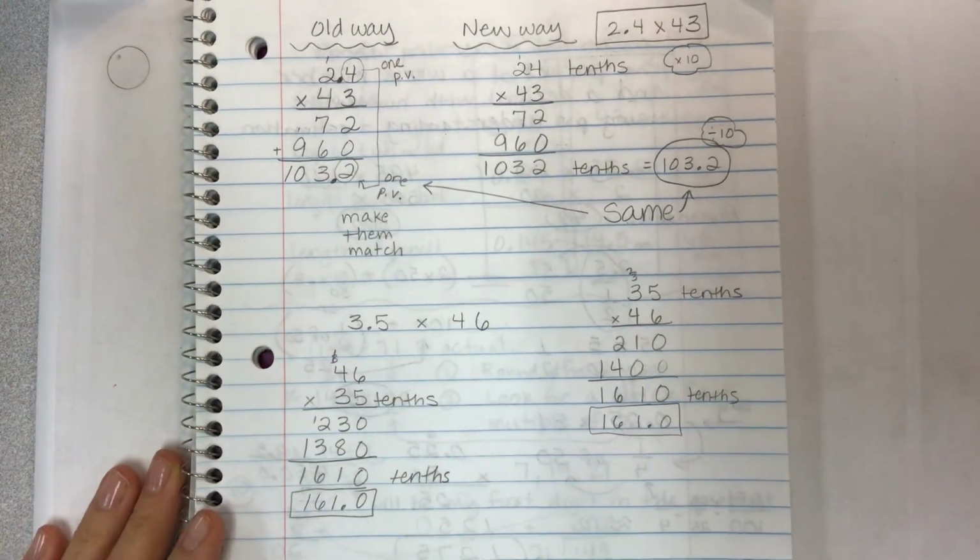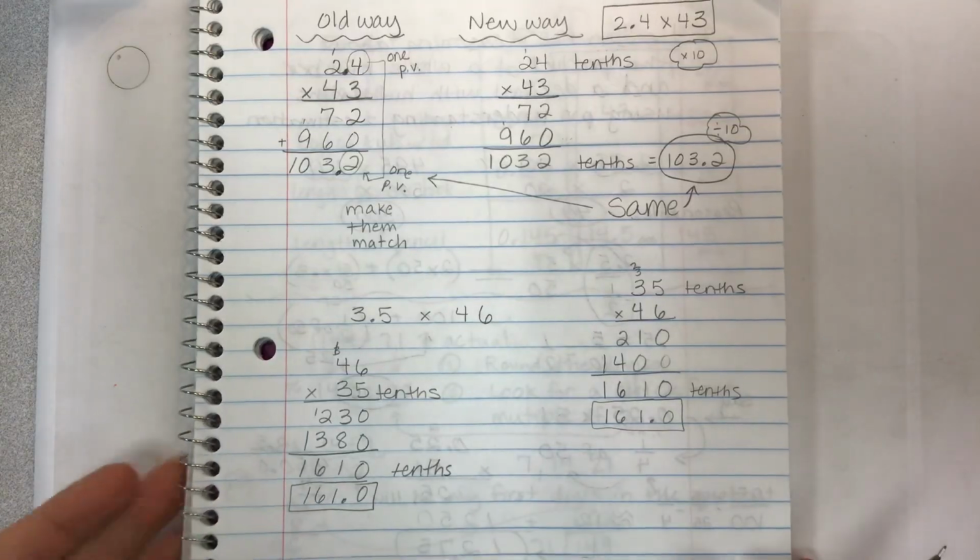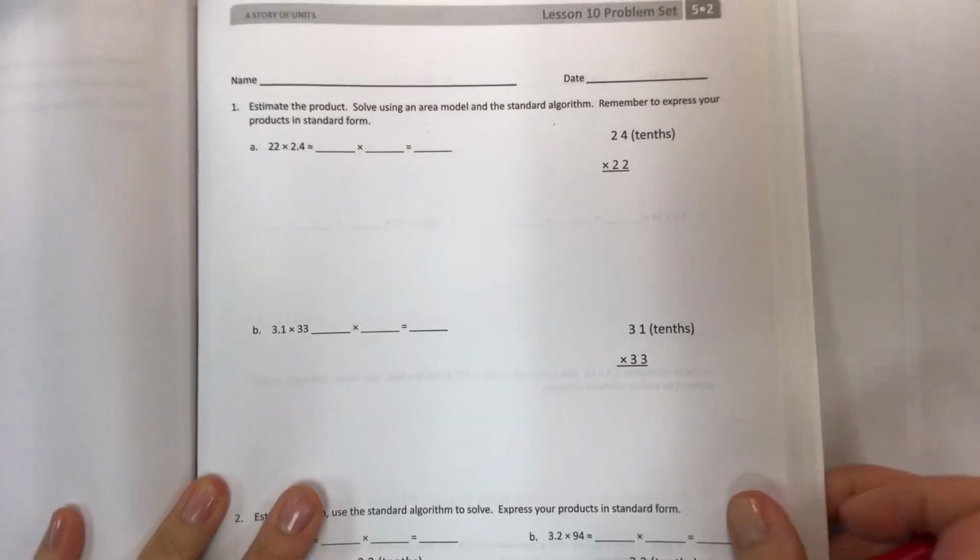So anyway, those are your notes. I hope they are helpful, and let's jump into the book. So mine is on page 187, lesson 10.